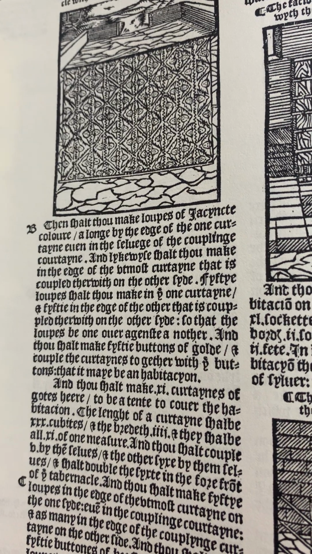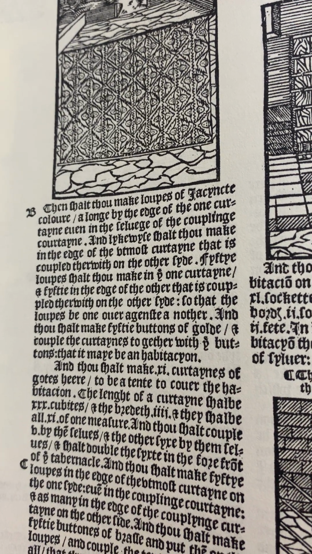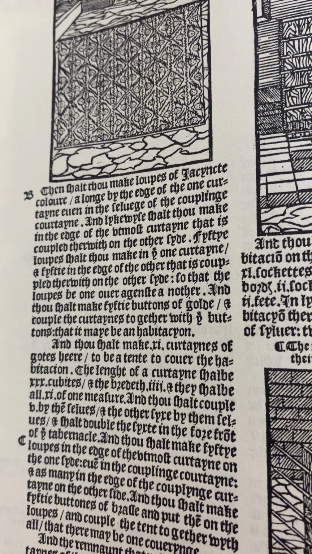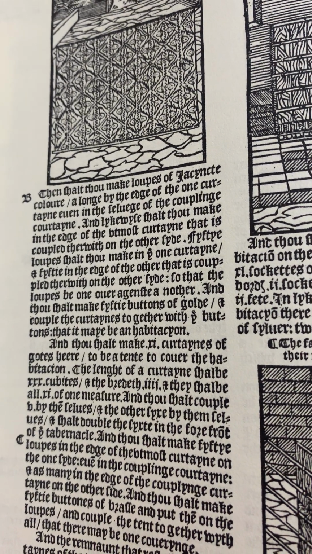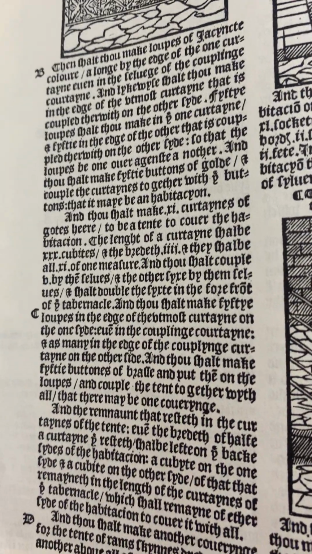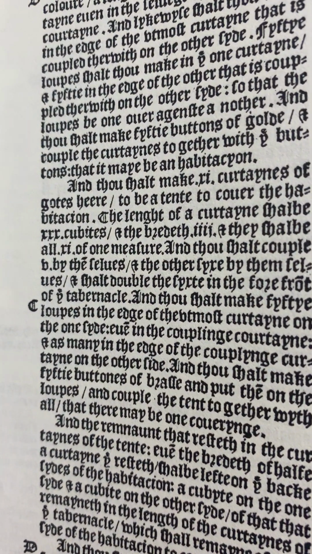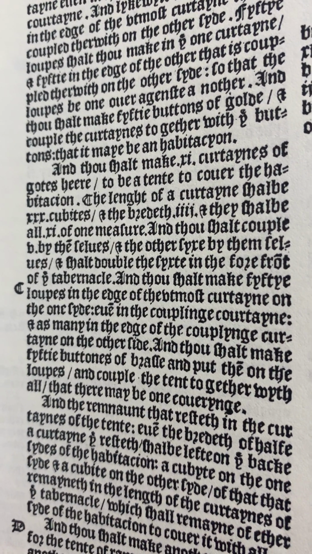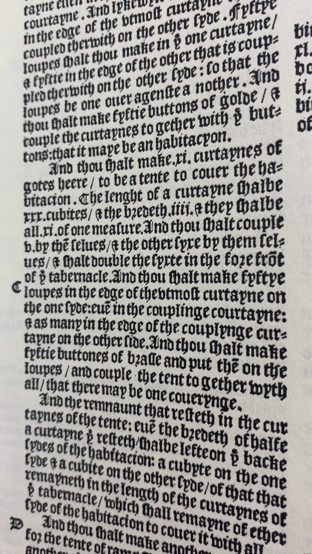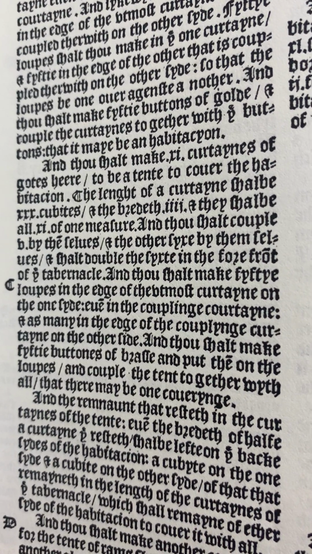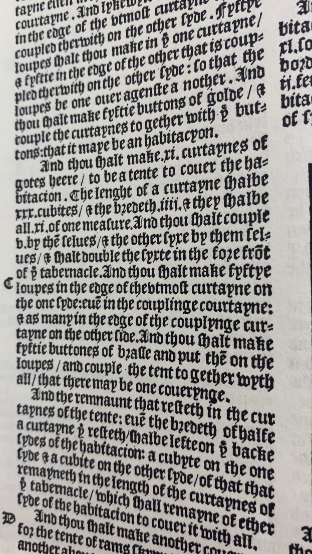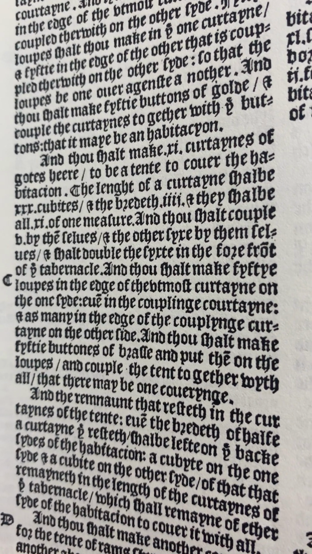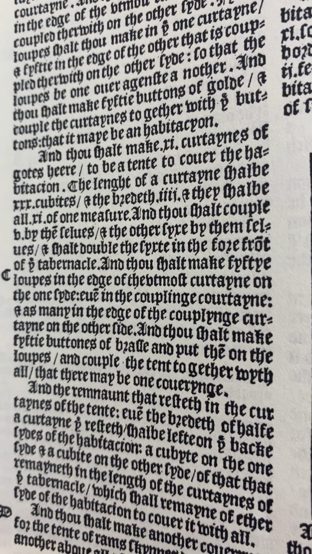And thou shalt make 50 buttons of gold, and couple the curtains together with the buttons, that it may be an habitation. And thou shalt make 11 curtains of goat's hair, to be a tent to cover the habitation. The length of a curtain shall be 30 cubits, and the breadth 4. And they shall be all 11 of one measure.